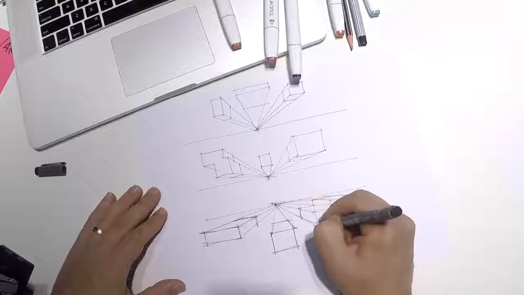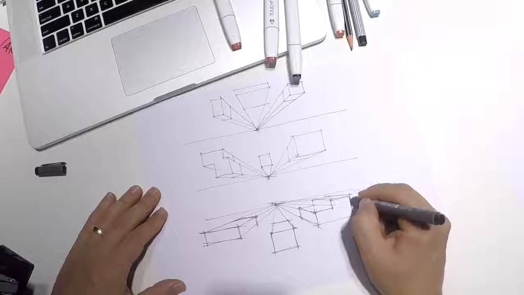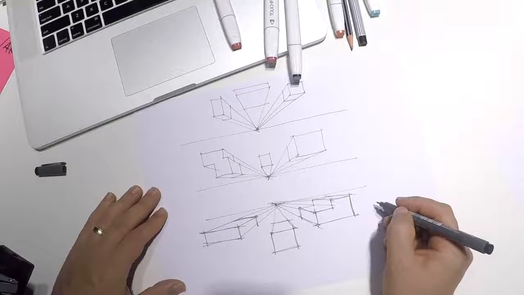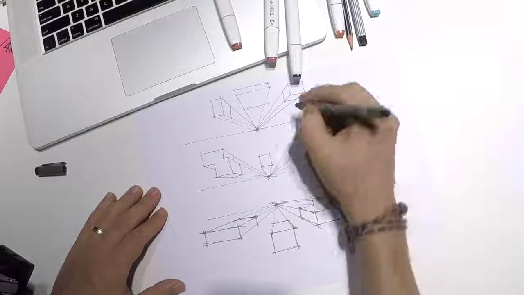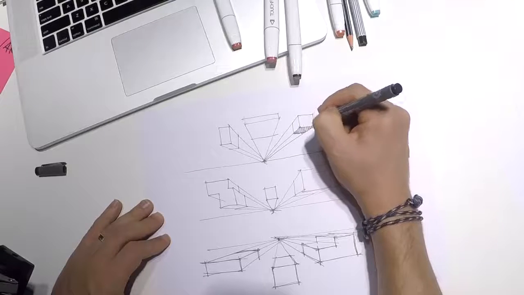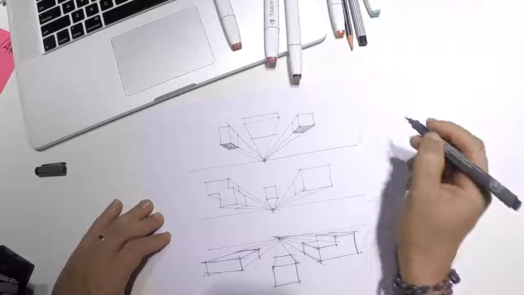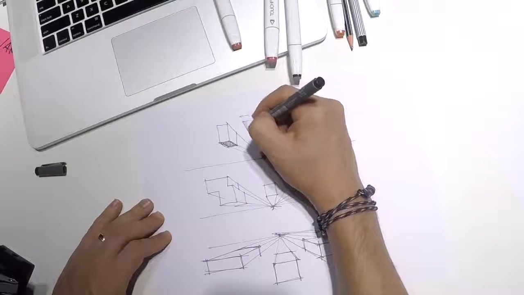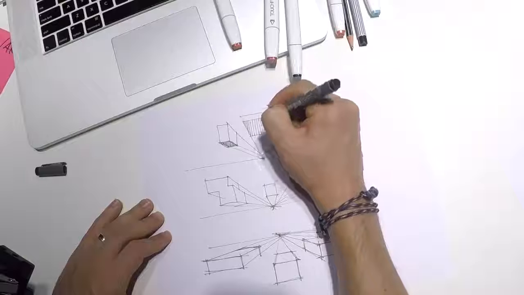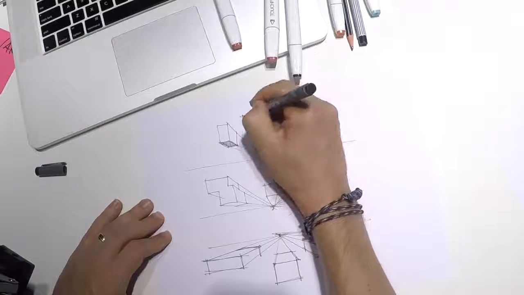As you remember, we talked about 3 basic types of perspective: 1 point perspective, 2 point perspective, and 3 point perspective. And there is one more, multi-point perspective, that we will discuss later.